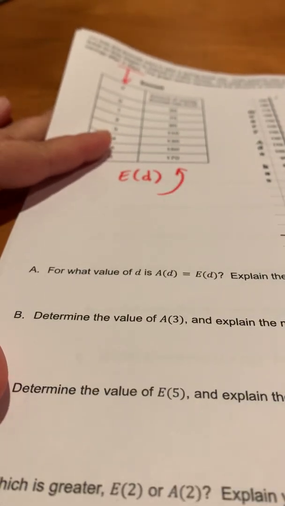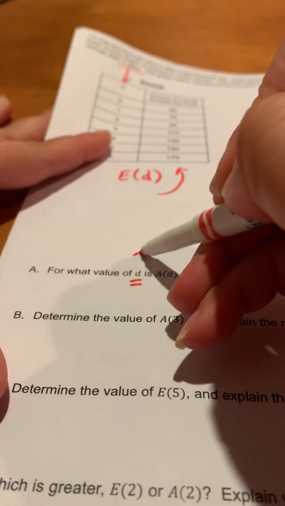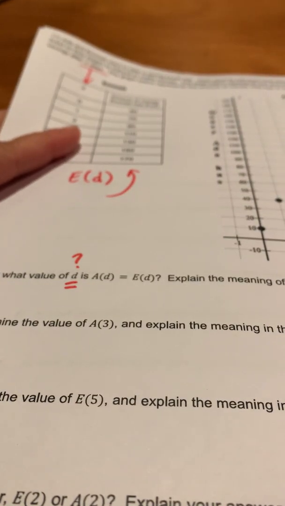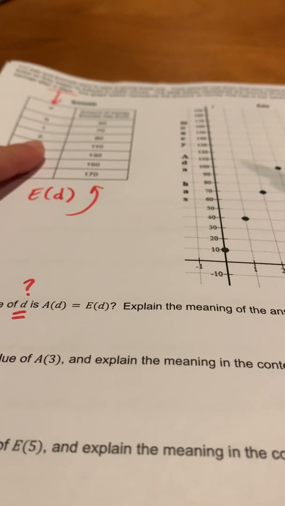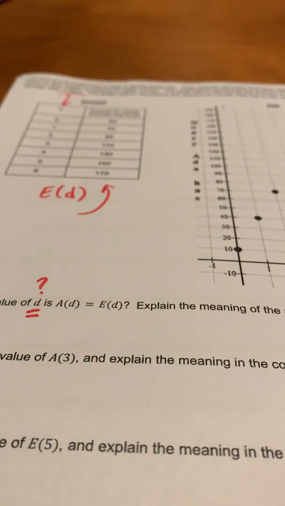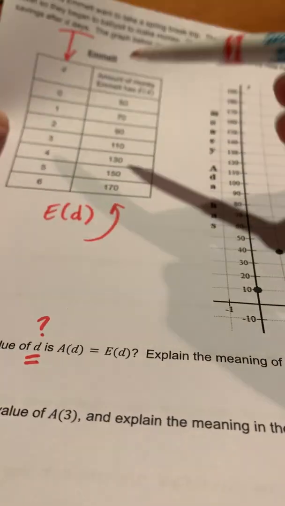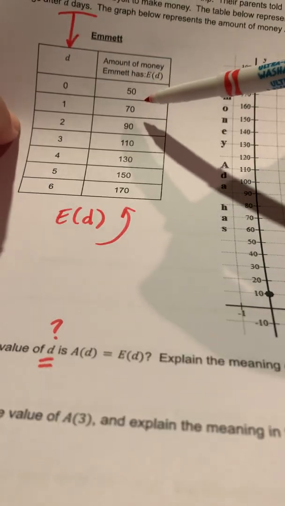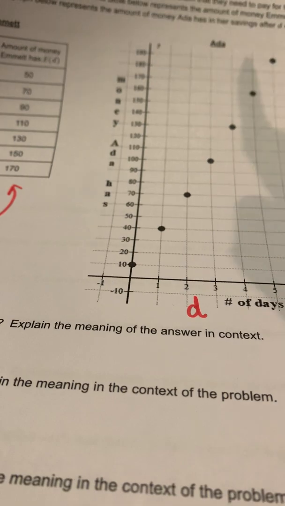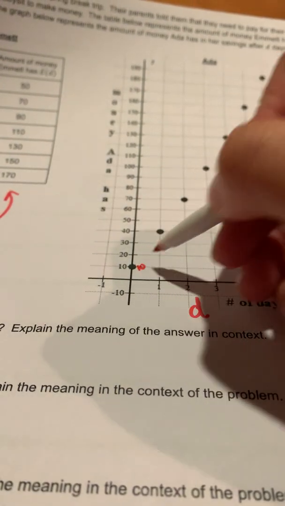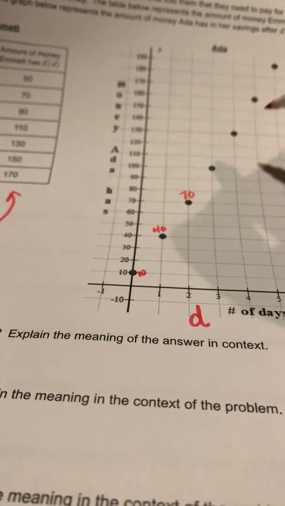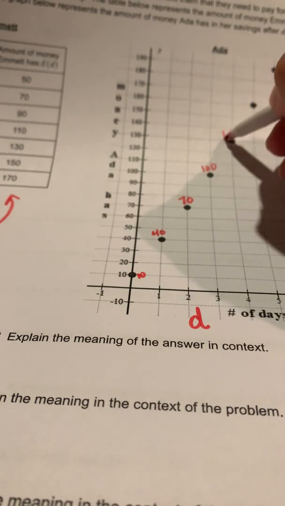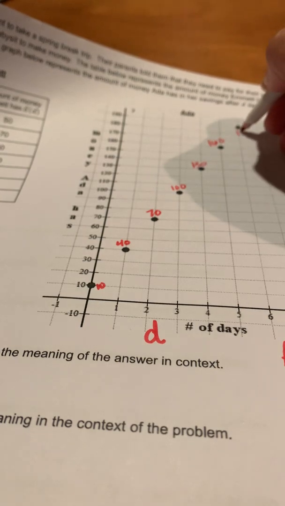Part A says, for what value of D is A of D equal to E of D? Explain the meaning in context. Answer in context. So we're looking for D, trying to figure out when they are the same. Now, we know precisely Emmett has 50, 70, 90, 100. But looking over here, these are just dots. So right now, I'm going to put some marks in. This is 10. This is 40. This is 70. 100, 130. Maybe it helps, maybe it doesn't to do this. 90.